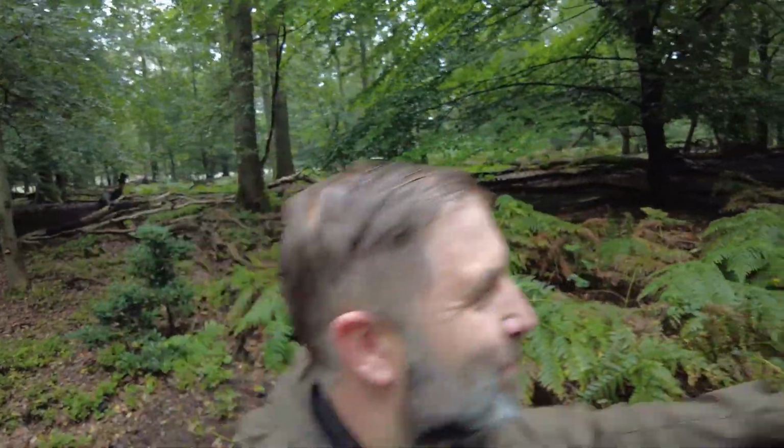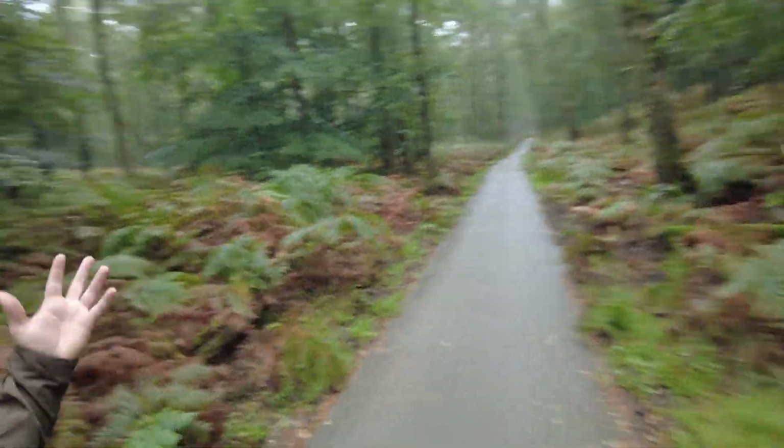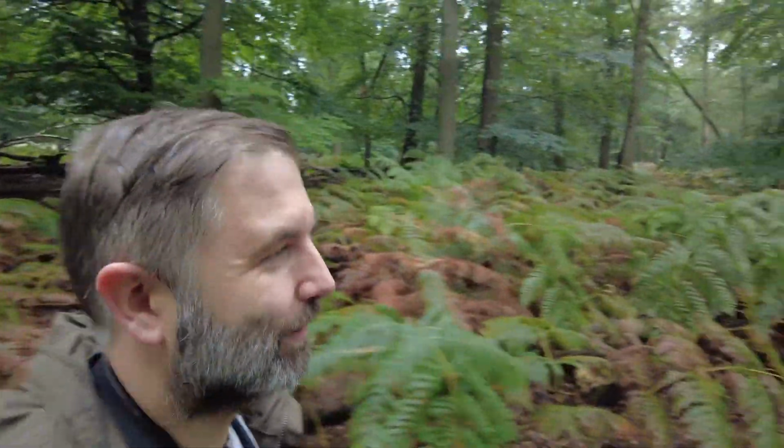Could be nice, you know, with this moody atmosphere here, and then just three of those big bulls just walking in the middle of the road. Who would have thought I would run into that this morning?